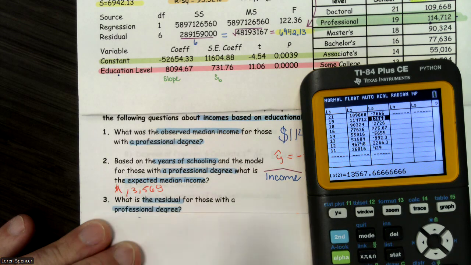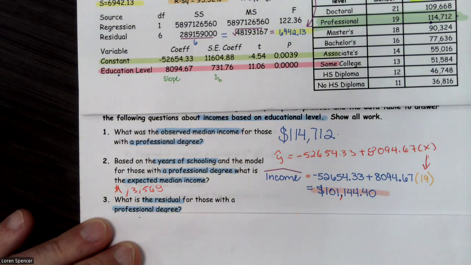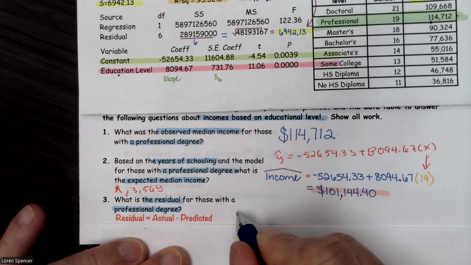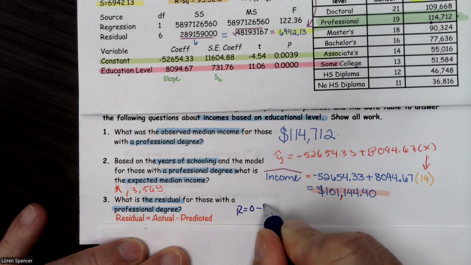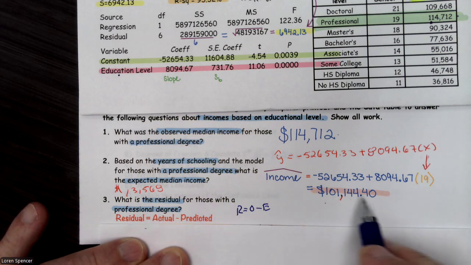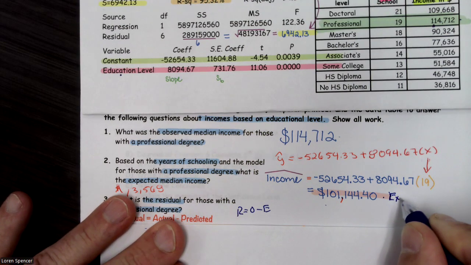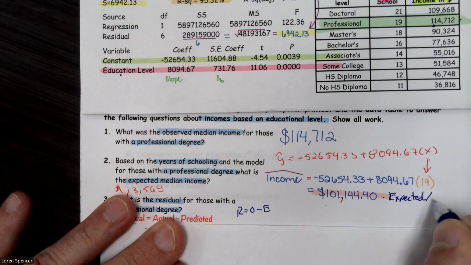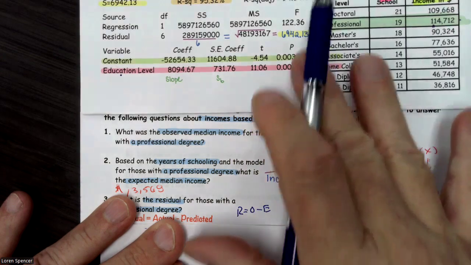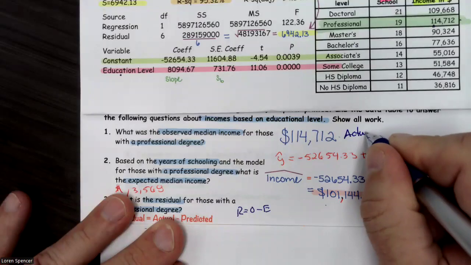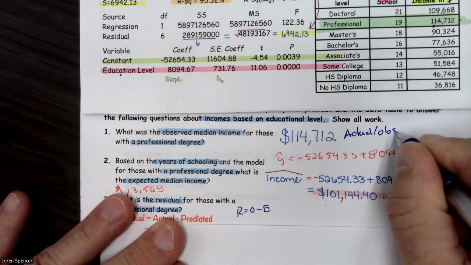Now there's going to be some rounding differences, but let's see what happens when we do it by hand. First off, we have to remember residual equals actual minus predicted, or the way I like to think of it, residual equals observed minus expected. Both of those are actually correct. We know that this right here is our expected, or predicted, value of about 101,000, and this was the actual, or observed.